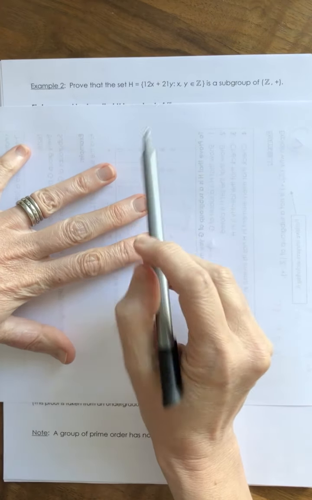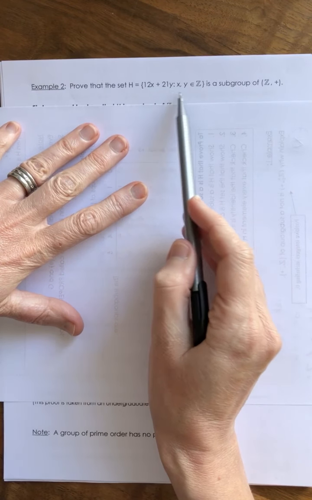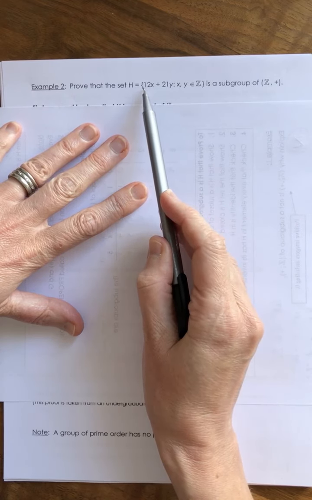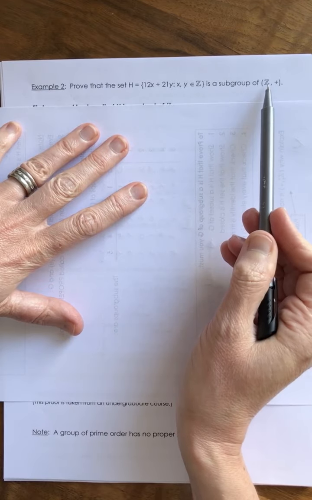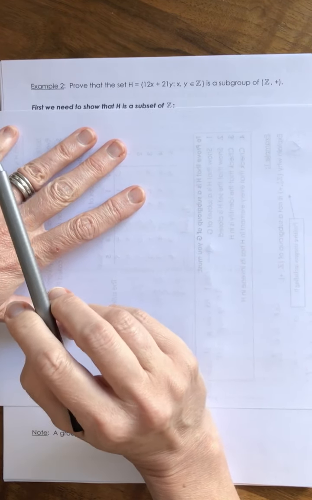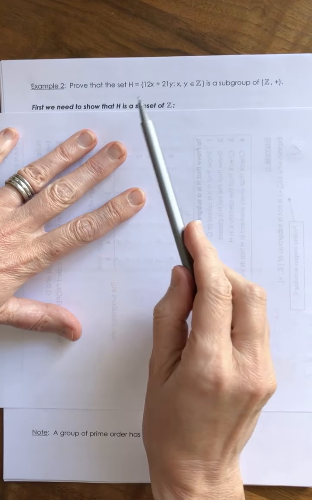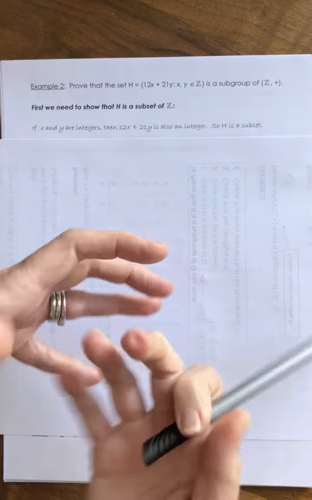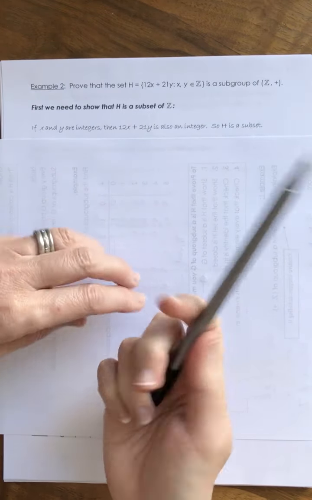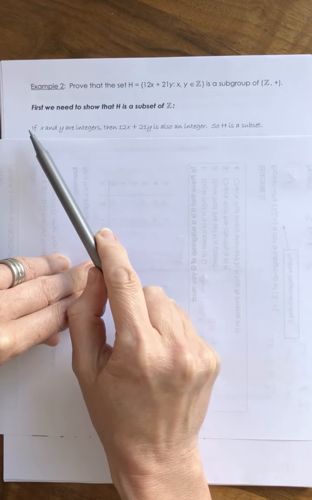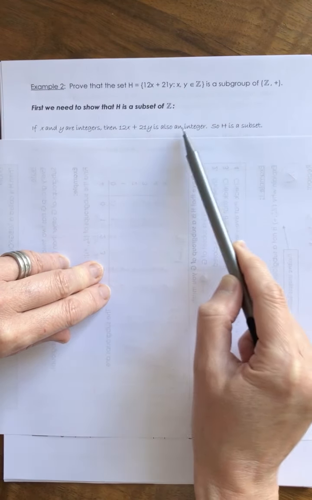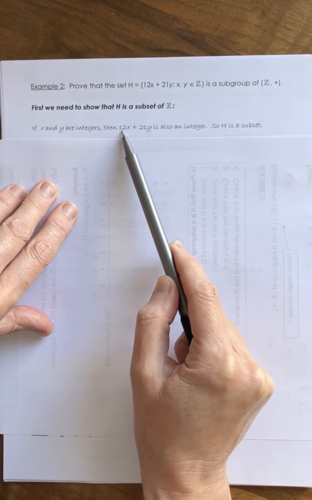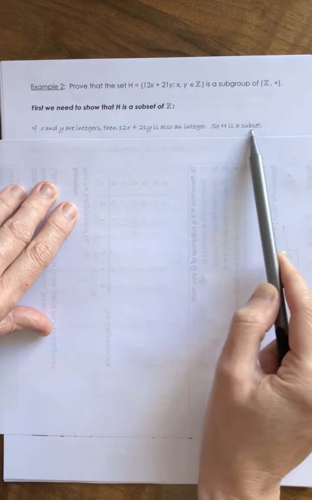Here, this set, so again, we're talking about an infinite group, and then we're taking out all things that can be written as 12x plus 21y. Prove that that's a subgroup of Z. So, show that it's a subset. So we have to carefully spell out, and it might be obvious, well, of course it's an integer, but it's a proof. Look, it says proof. Some of you need to be a little bit more careful about spelling things out, even when it's obvious. So if x and y are integers, then this expression here is also an integer, so H is a subset.